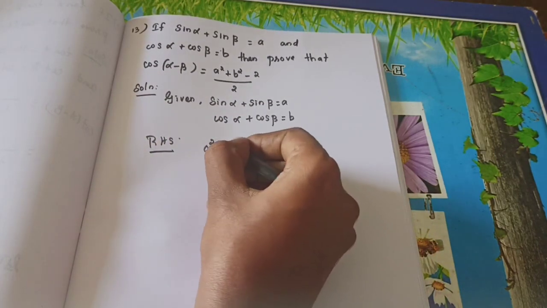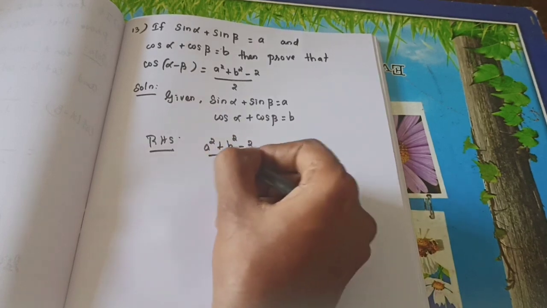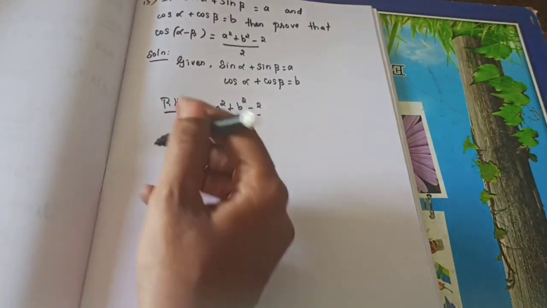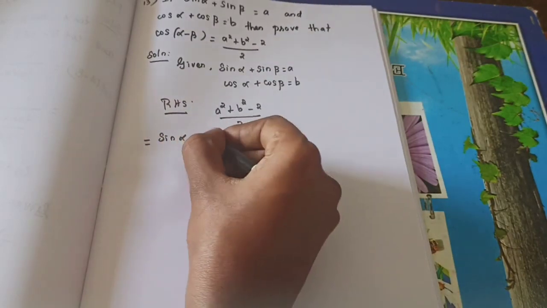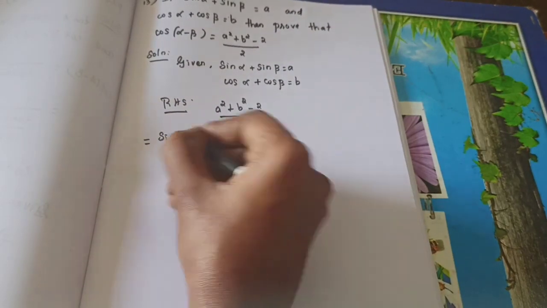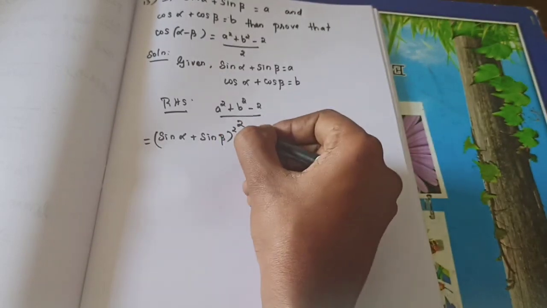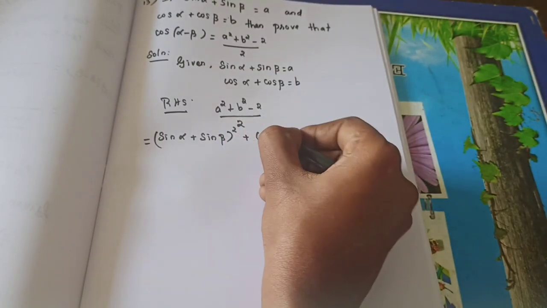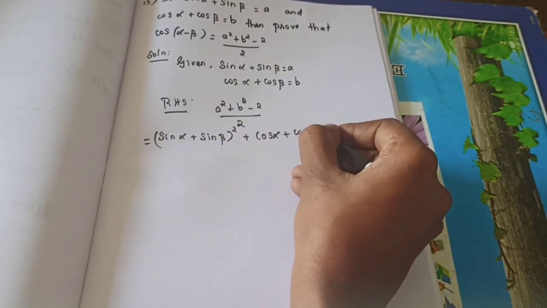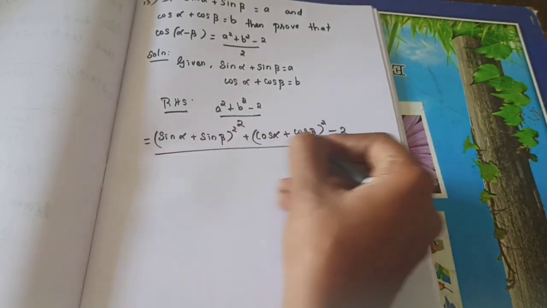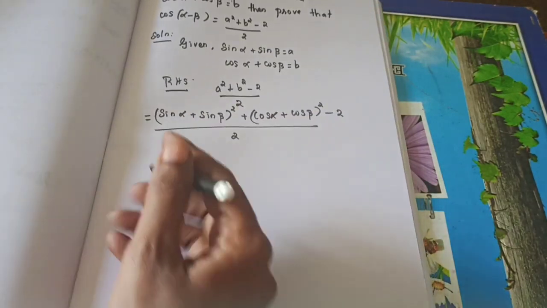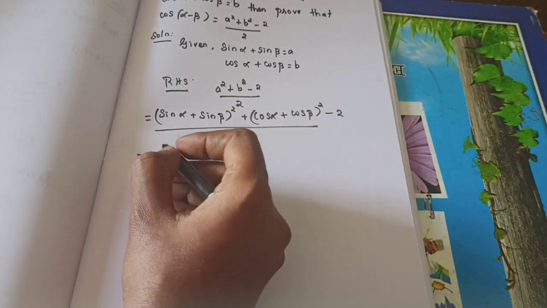A square plus B square minus 2 divided by 2. Substitute here. Sin alpha plus sin beta the whole square plus cos alpha plus cos beta the whole square minus 2 divided by 2. What's the formula for A plus B the whole square?